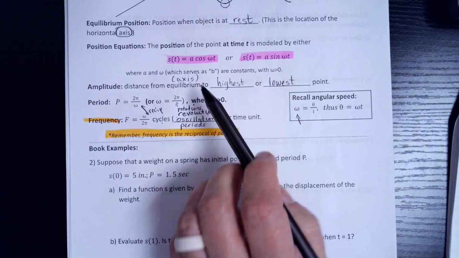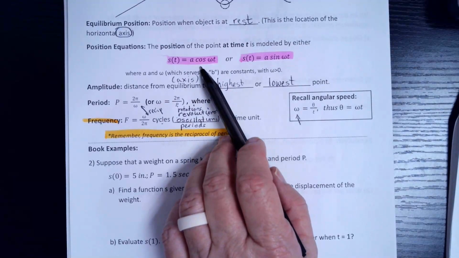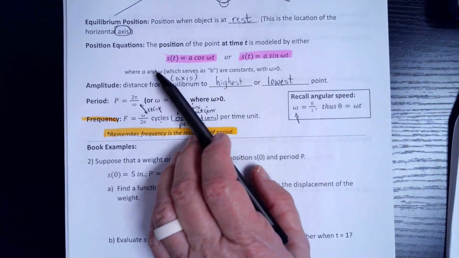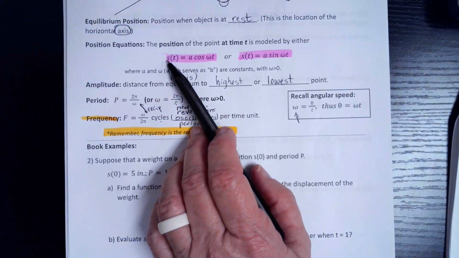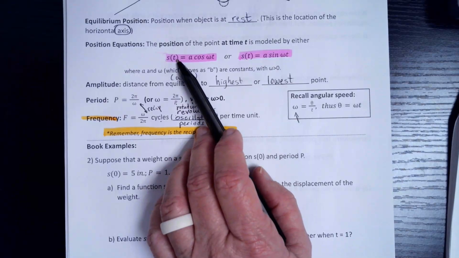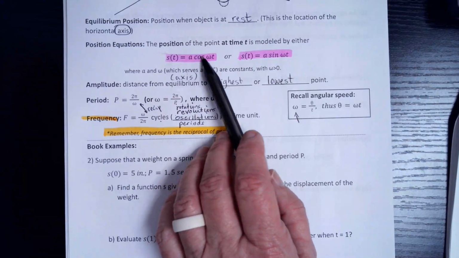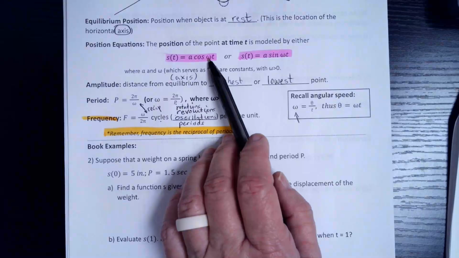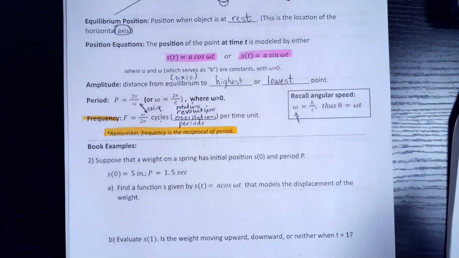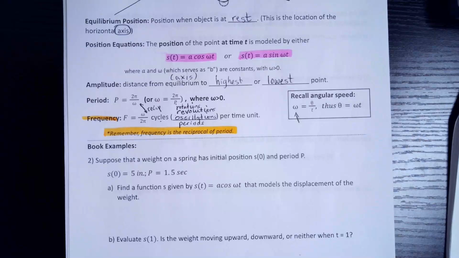Primarily, we will either be using S of t. Remember, S is the variable that physics likes to use for position. S of t. Why t for the variable? Over time. All right? So it'll be a cosine omega t or maybe sine. How are you going to know whether to use the sine version or the cosine version of the equation? Depends on where your object starts.